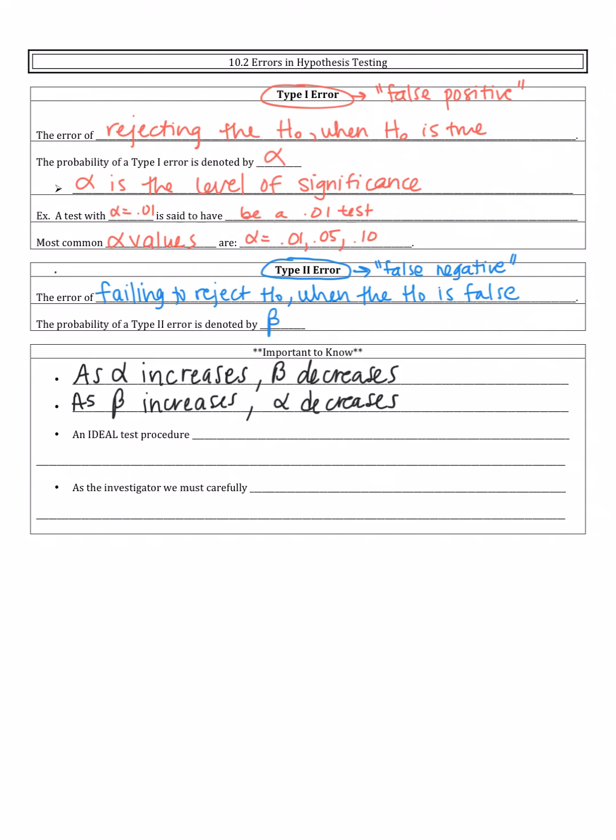In an ideal world with ideal circumstances, we would have no error on either part, but usually this can only happen through a census.